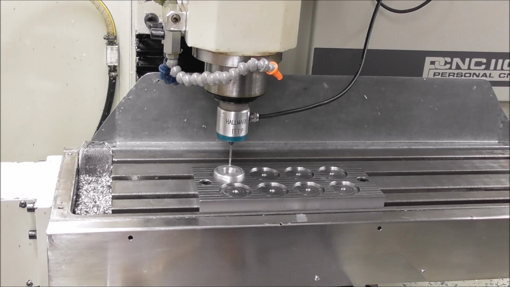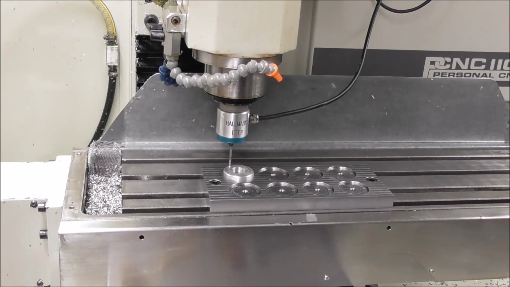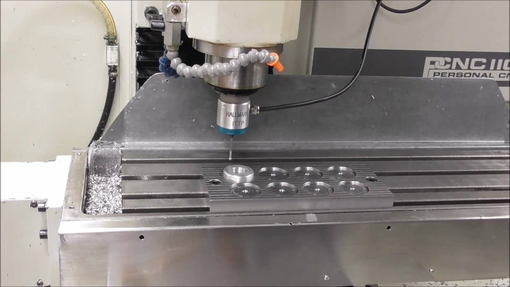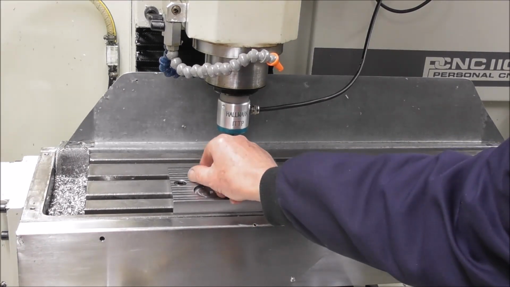We can be quite relaxed because it's impact tolerant, and if I crash it, I've got a lot of retract before it would do any harm. So now we'll go to set the Z. So the first offset's set there, and I'll go over and do the same on the second offset.